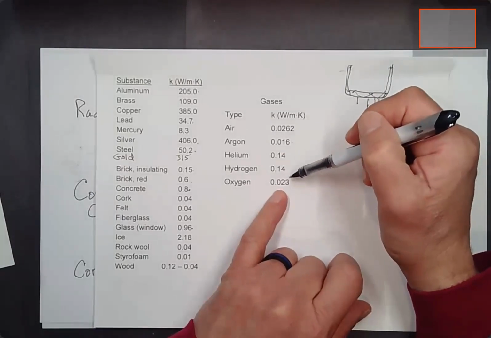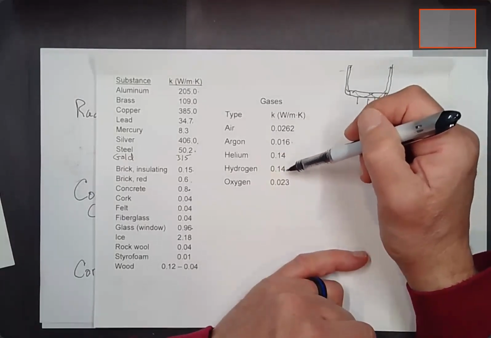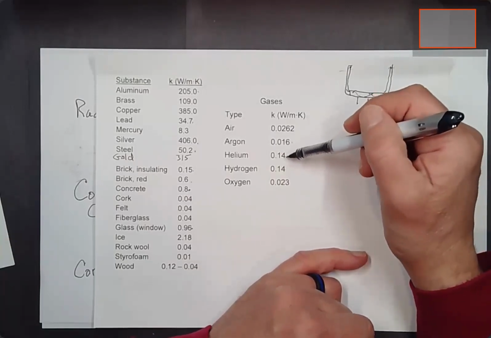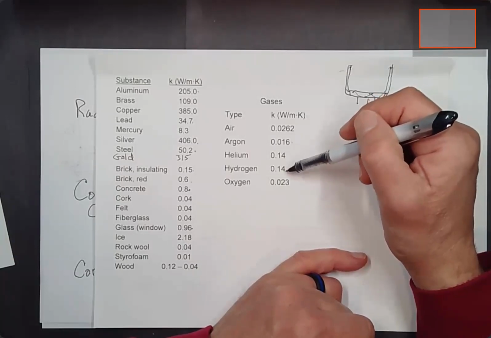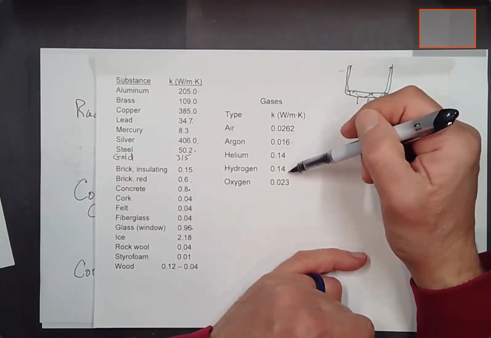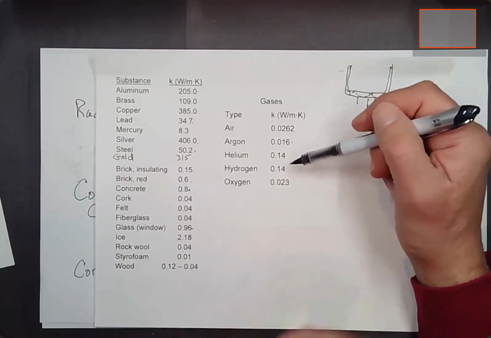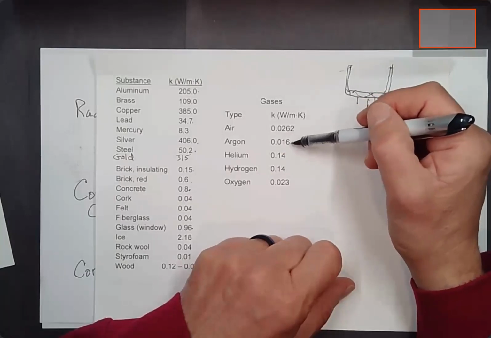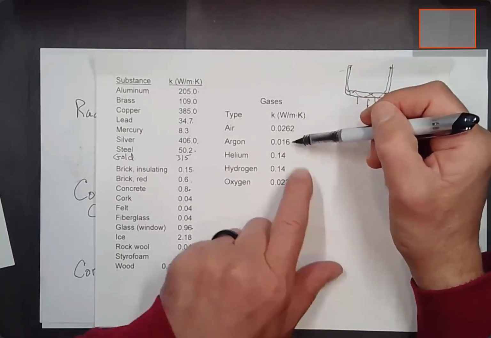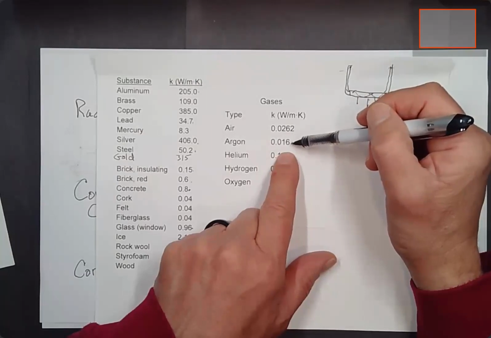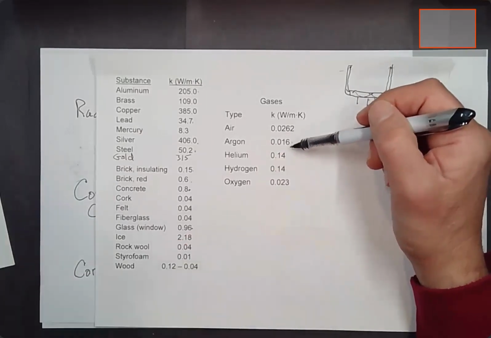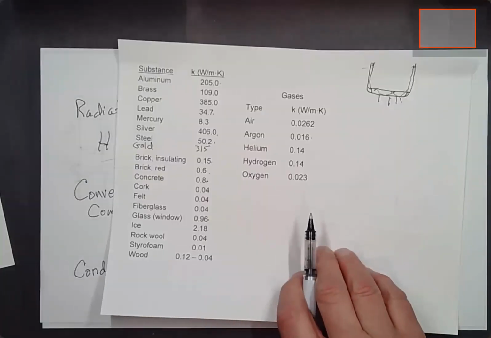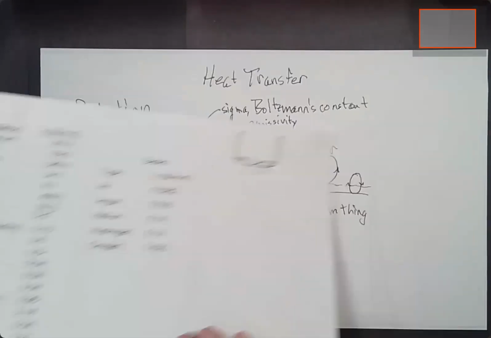Let's see, oxygen, hydrogen, helium. Some of these you're not exactly going to want to have as an insulator. Helium would be expensive. Hydrogen, well, it's kind of flammable. Ordinary air, 0.0262. Argon is better, and this is something that is starting to be used in filling windows. And so we've got an example problem where we'll use some argon. So let's dive into some problems and see what we can do with these.